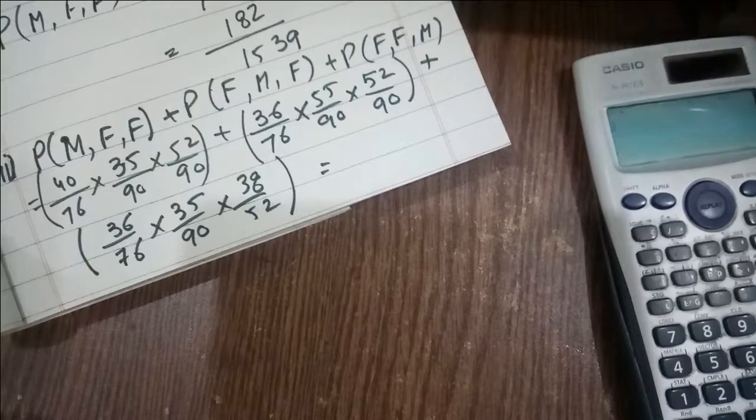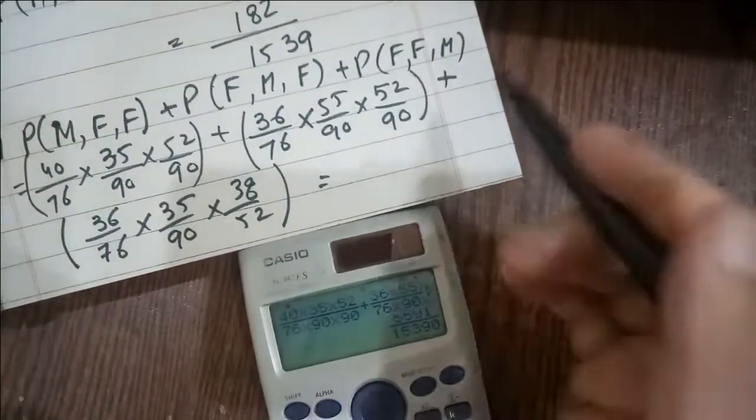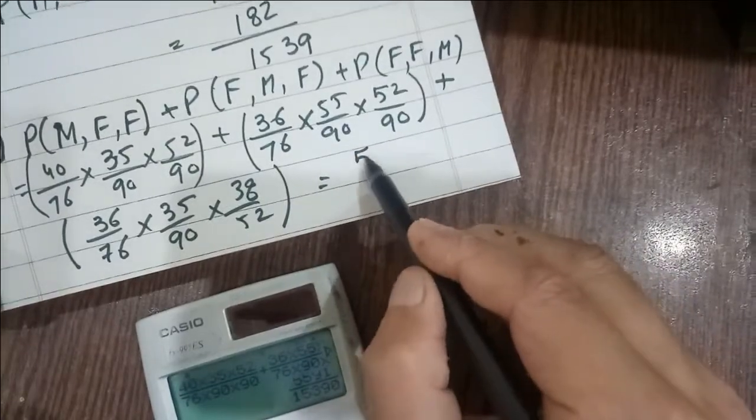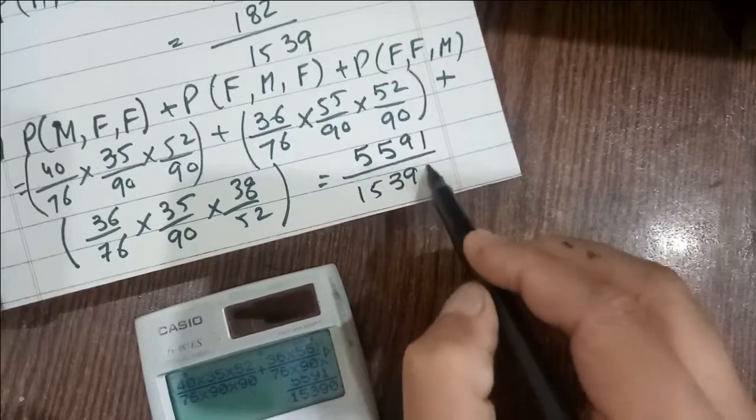So we have to simplify them. So the answer will be 5591 over 15390.